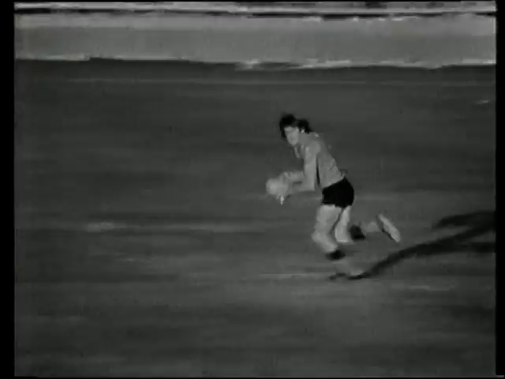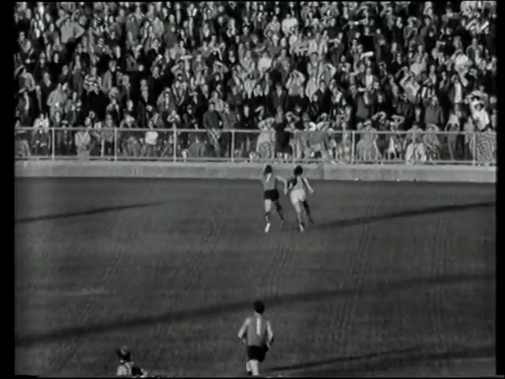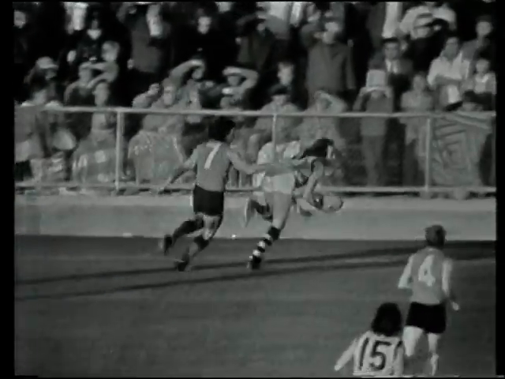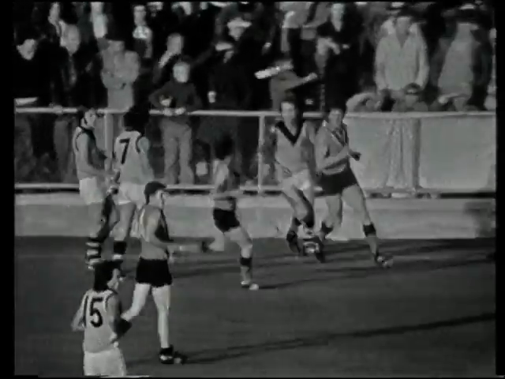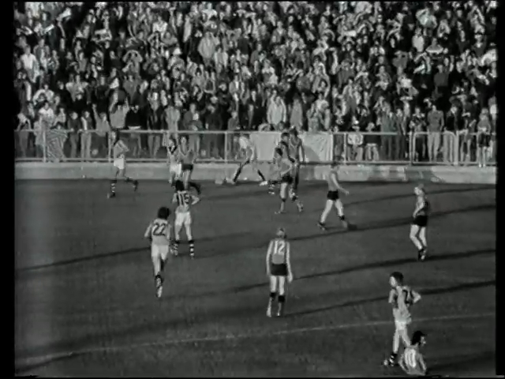Colby gets on with the game now, directs it wide to Kale. Kale wide in a half-back flank position. Steadies, directs the ball, trying to find Ebert. Ebert opposed to Dennis Blair. Blair wins out, but runs the ball over the line, and there'll be a throw in at centre wing.